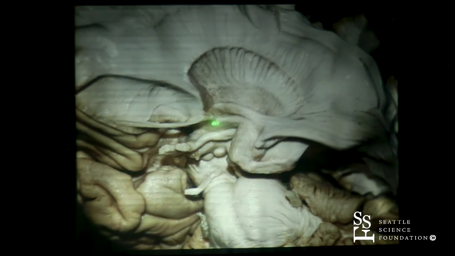The ansa peduncularis has three components. These are the fibers that leave the amygdala and go medially. One component goes to the hypothalamus, one to the thalamus, and one to the septal region. All together, they constitute the ansa peduncularis.